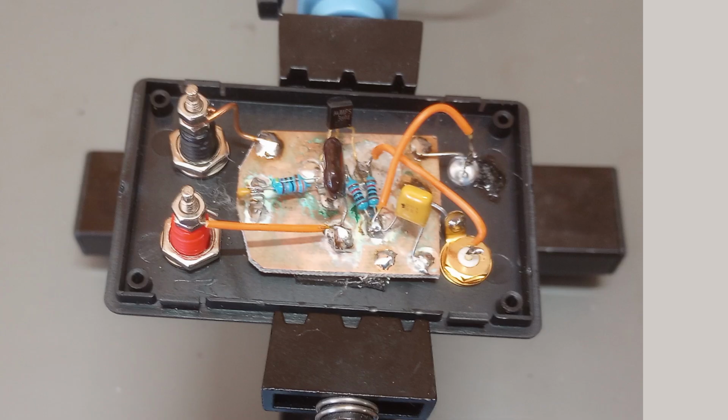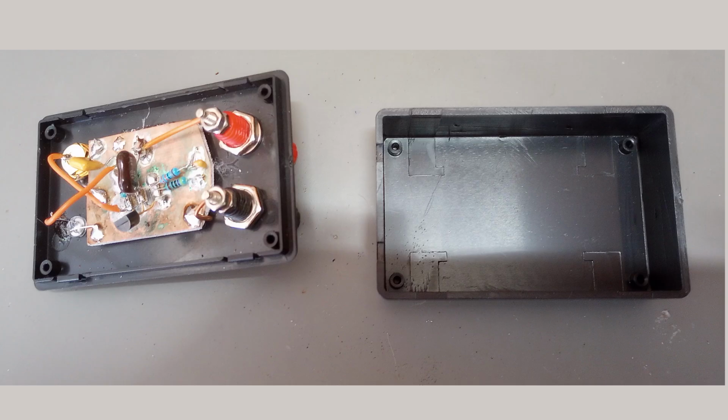Then I can wire it up. Oh, rusty cowbells. I flipped the RF connector and the LED around. Oh well, I can just have the wires go over each other. Now I just need to snap the box together.